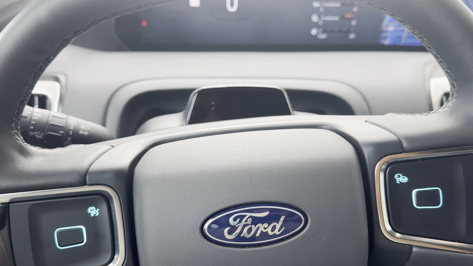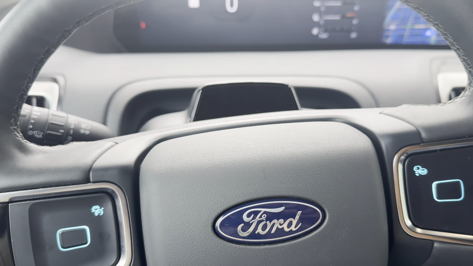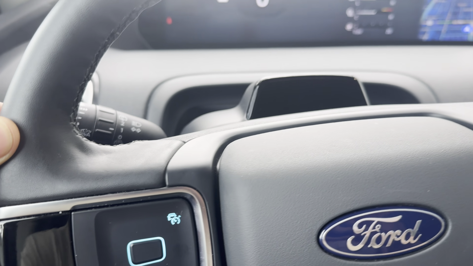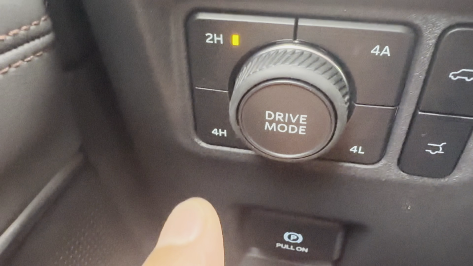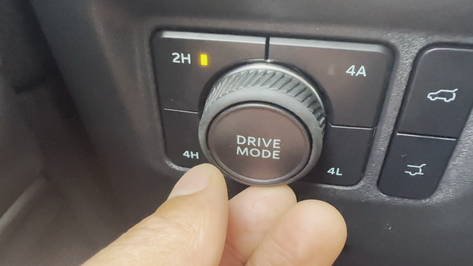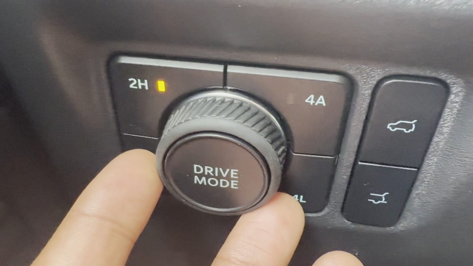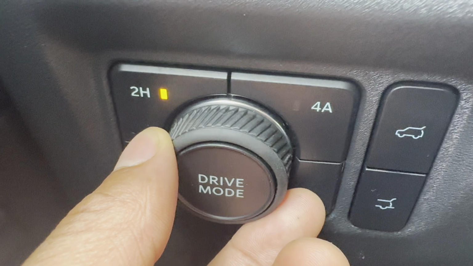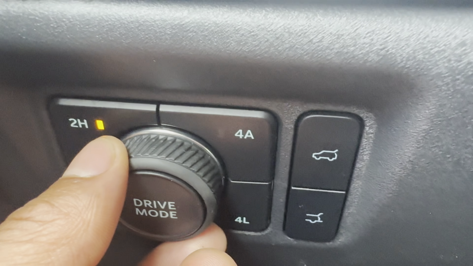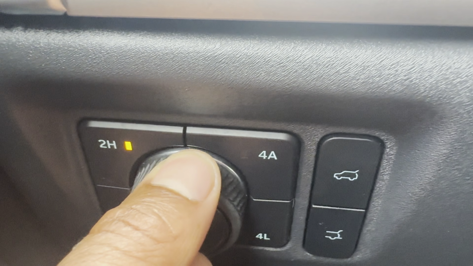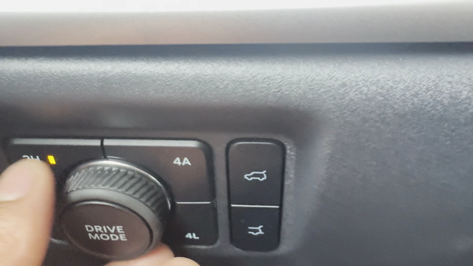All right, so I'm inside of the Ford Expedition. I'm sitting behind the steering wheel. In order to change the drive modes, you'll have to go down, look, see this right here? This right here is where the drive modes are, right next to the four-wheel drive and the two-wheel drive settings. What you do is you'll come right here and then you'll turn this knob. And when you turn this knob, you'll see that it changes. And you're like, where is it changing to?